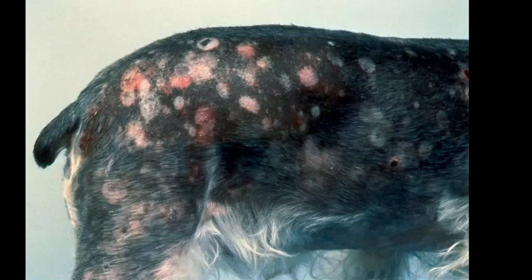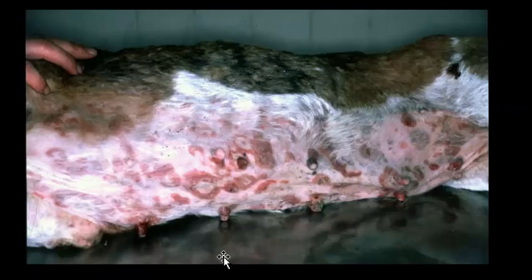Okay, here it is in a schnauzer. Okay, tough to tell what these are, but look, donuts. Just one more, donuts in this boxer. So look for donuts. It might clue you in that you're dealing with epitheliotropic lymphoma.